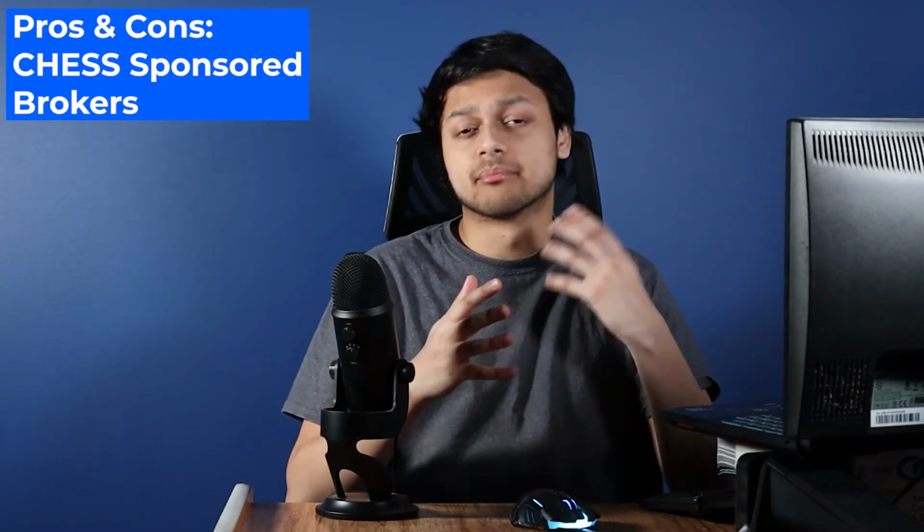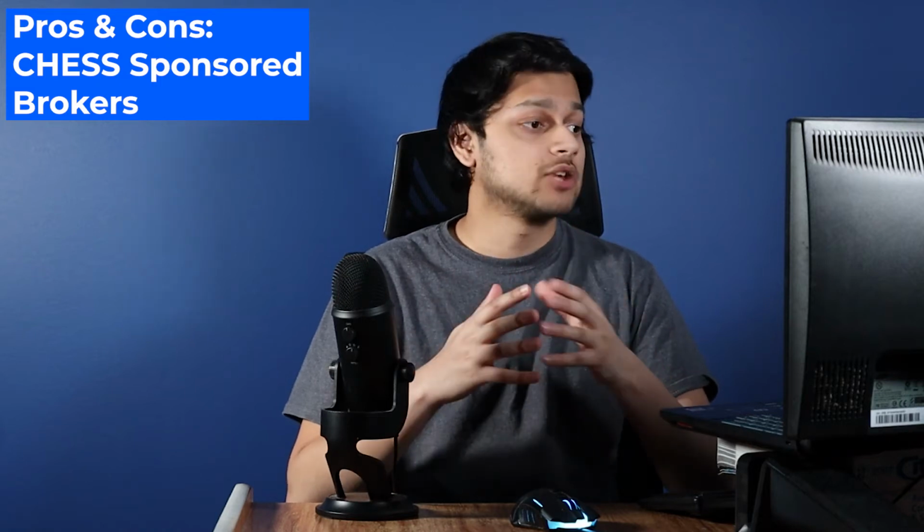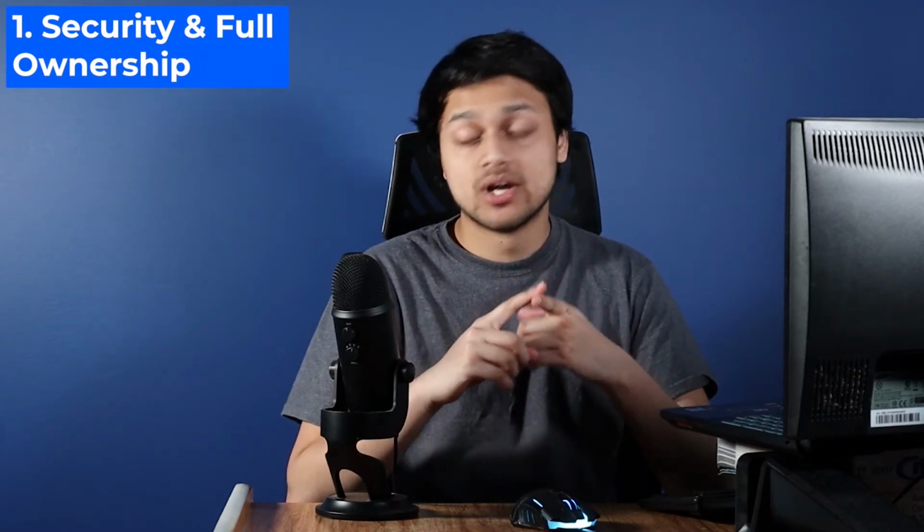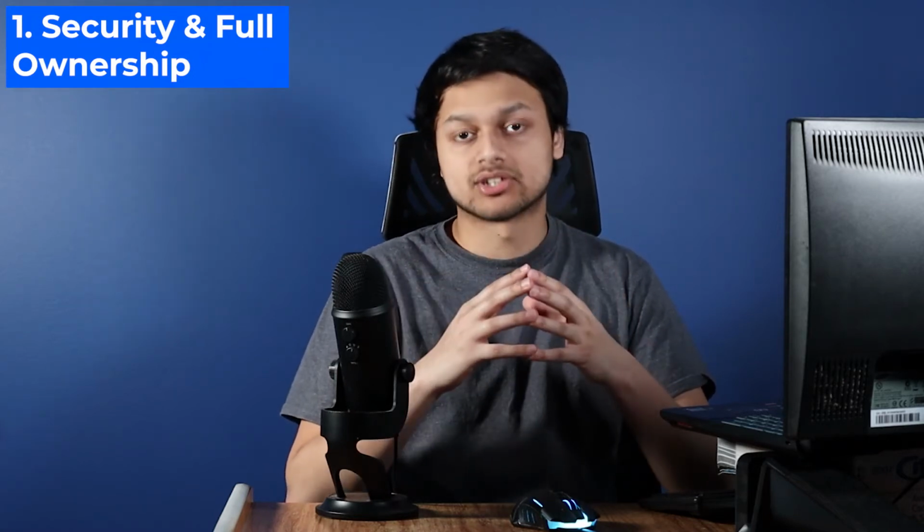Okay, so now let's have a look at the pros and cons of each system and some things that you also need to consider, starting with the CHESS sponsored system. Now, of course, the number one benefit for the system is the fact that it is quite secure. The safety is the number one aspect of why people choose CHESS sponsored brokers, right?